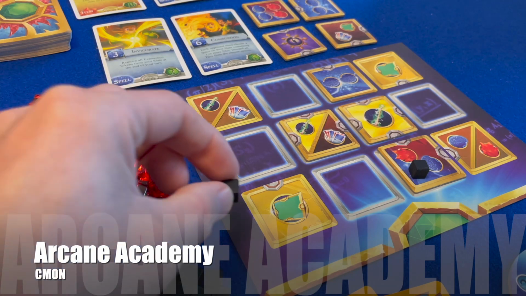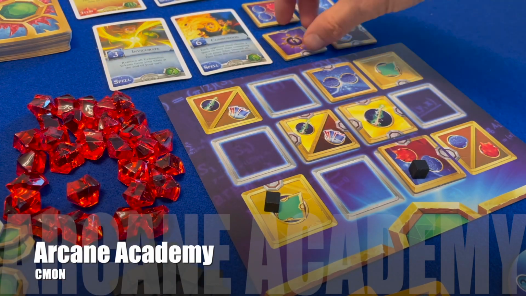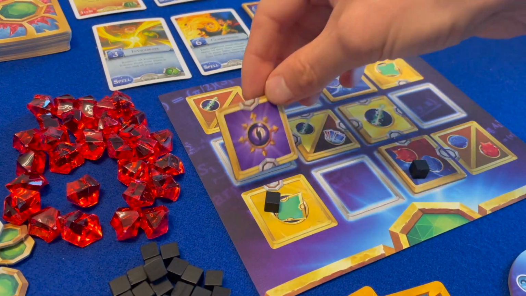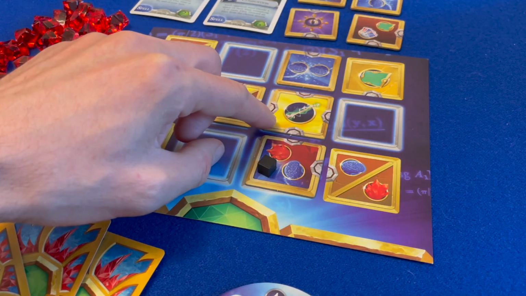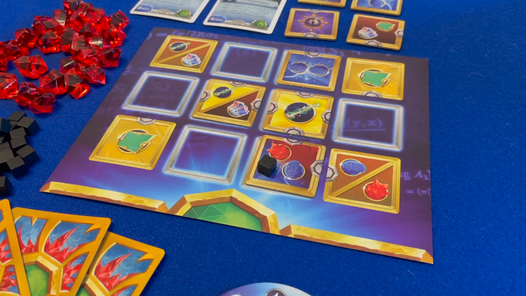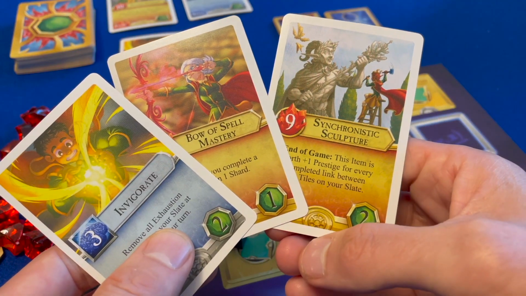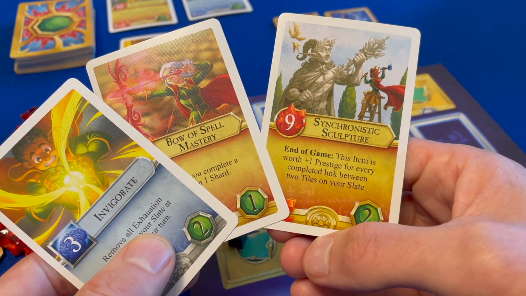In Arcane Academy, you activate the ability of a tile by placing an exhaustion token on it, and all tiles linked to the activated tile by connectors will activate at the same time. In a later turn, you can remove all of your exhaustion markers instead of taking an action. Wingspan is one of the most popular tableau builders on the market.